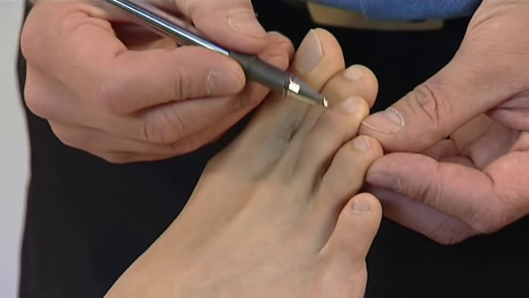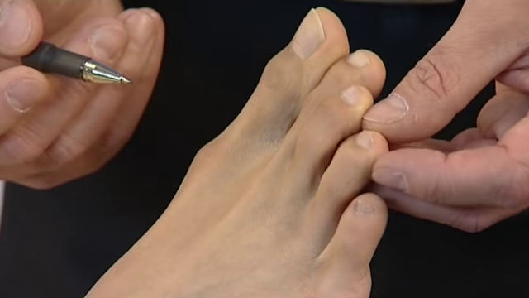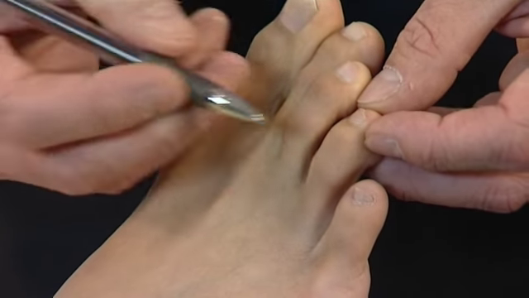Gall bladder 44 is the lateral nail point of the 4th toe. Be sure to mark this point clear of the nail bed and try and tuck it into the flare of the base of the distal phalange.